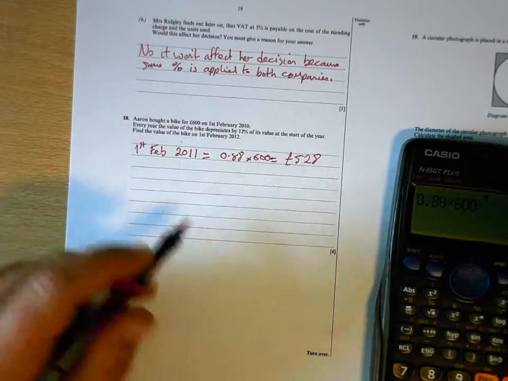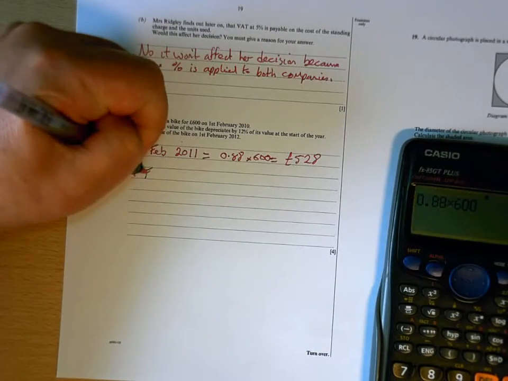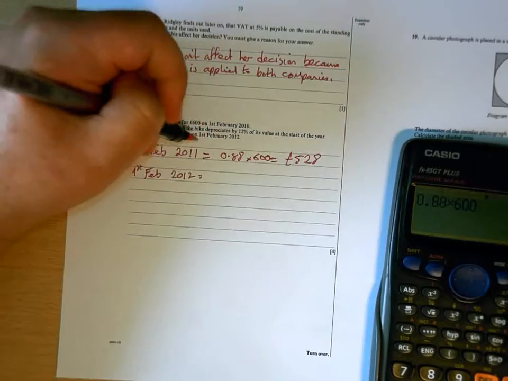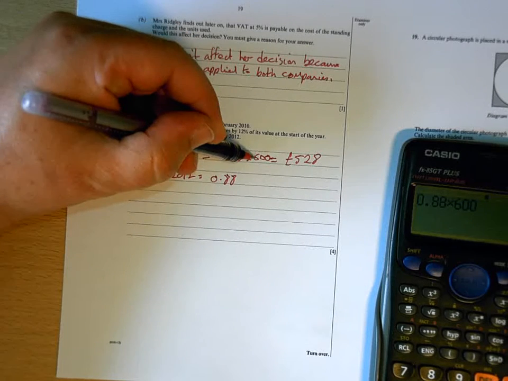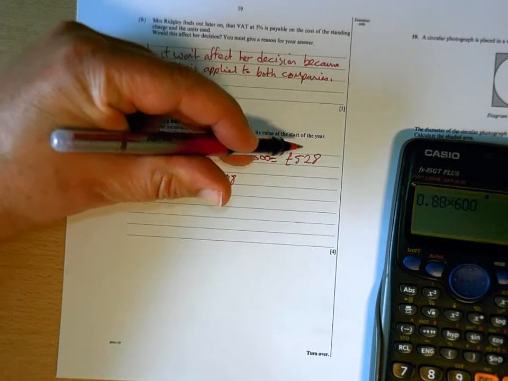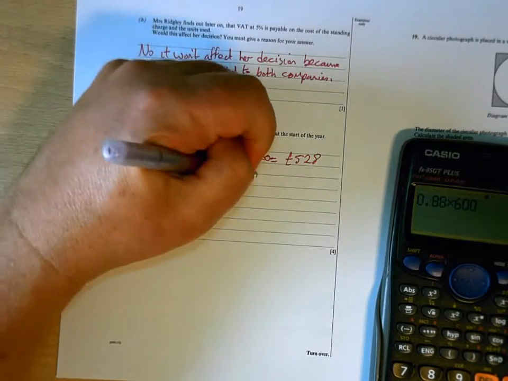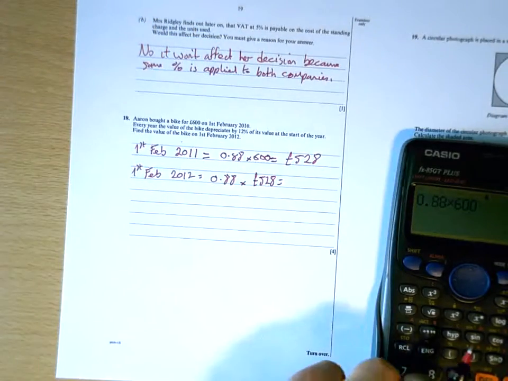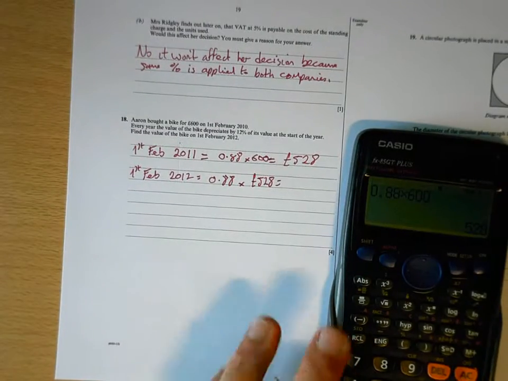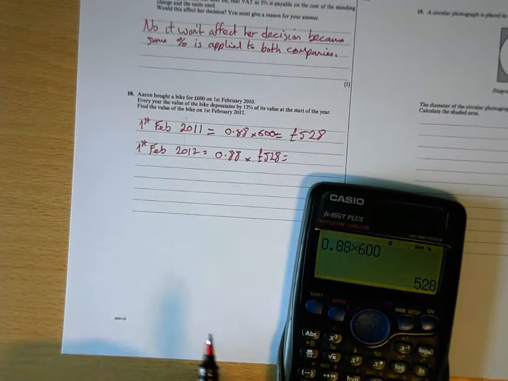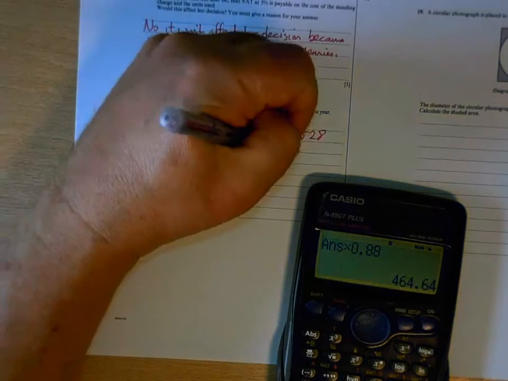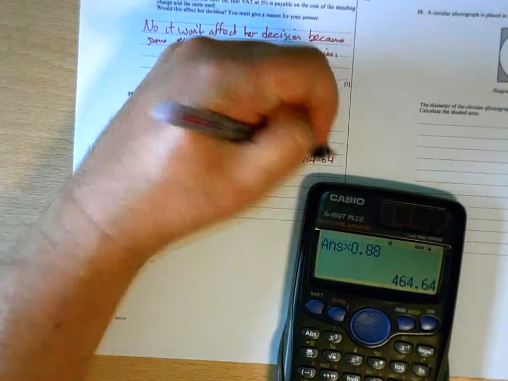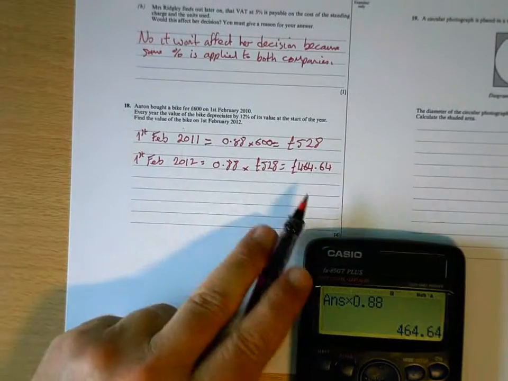He then has it for another year, and it's going to lose another 12%. But this time, it isn't going to lose 12% on the 600 value, it's going to lose 12% on the 528 value. So on the calculator, I've still got my 528 there. So I'm going to do 528 times 0.88, 464.64. Okay, so that's what the value of the bike will be after 2 years.